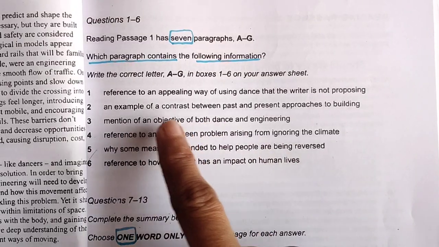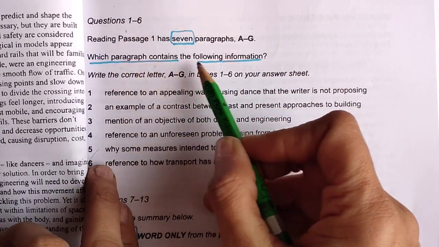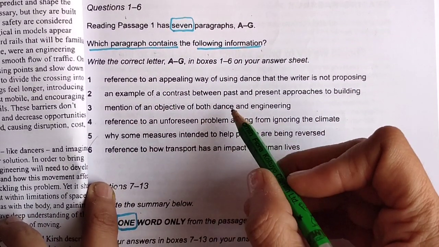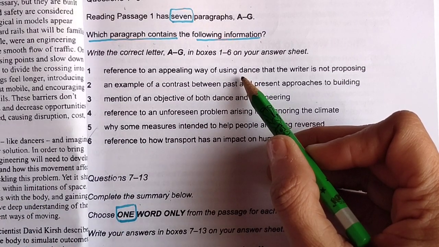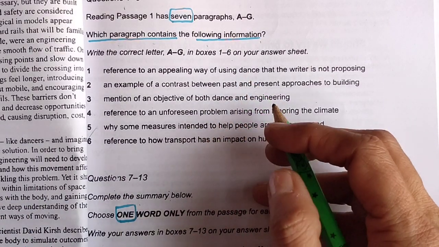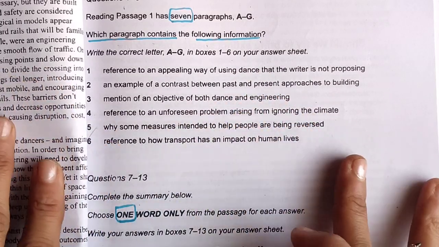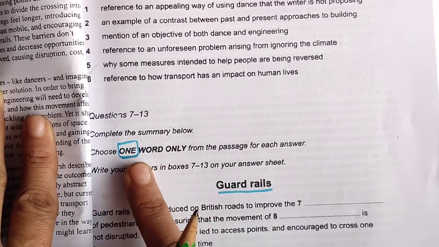Now you can see the first type of question, 1 to 6: which paragraph contains the following information? It means we have to read the whole paragraphs, though sometimes you can find the answers from the first two sentences and the last two sentences. But for this you have to read almost the full paragraph. Another type is 7 to 13, complete the summary, one word.